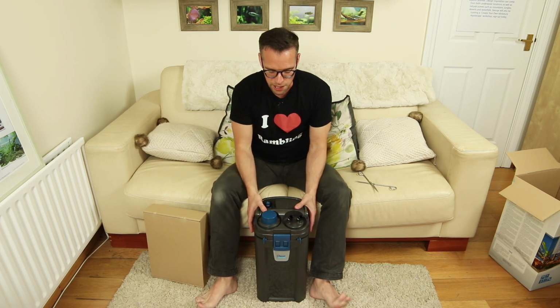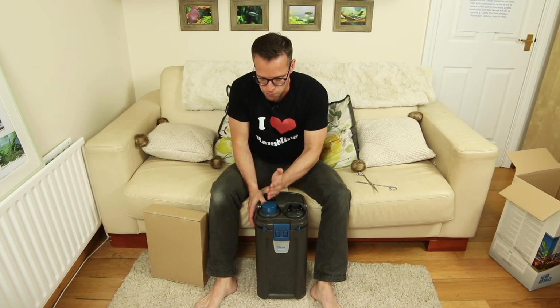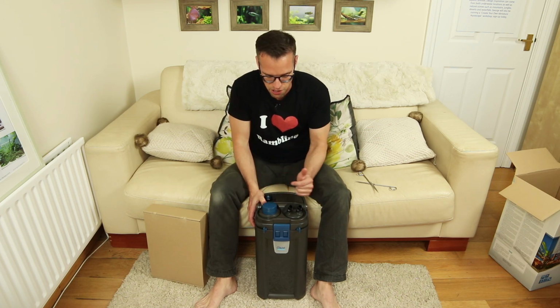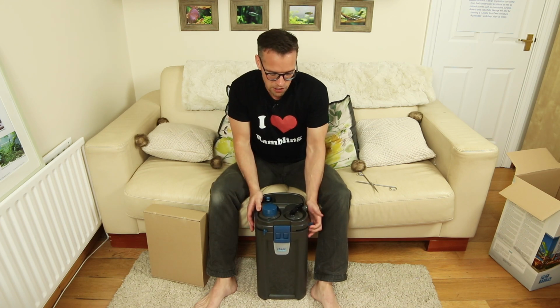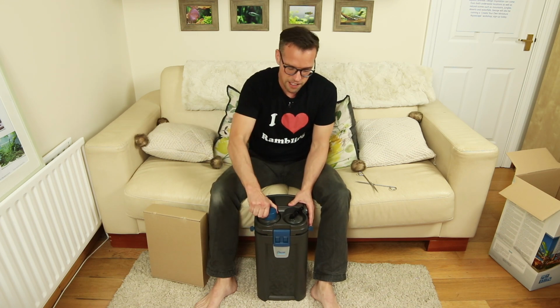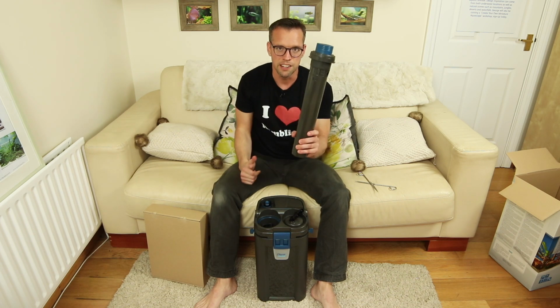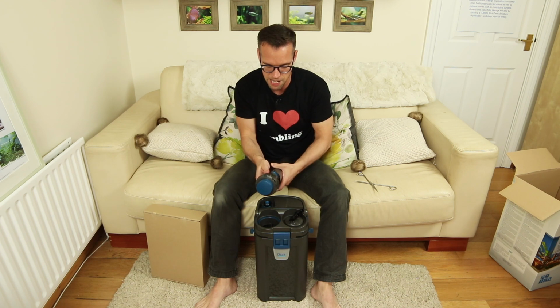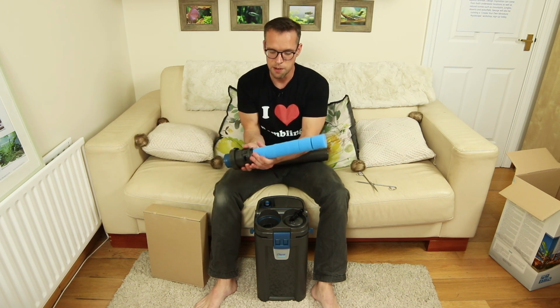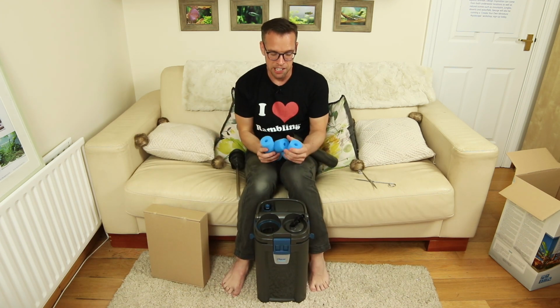My favourite thing about the filter is the quick release pre-filter. I'll just show you how that works straight away. So we unlock that there, that comes out, and this is the pre-filter. So there's 2 locking tabs here, which you just press in, and there we have our mechanical media.